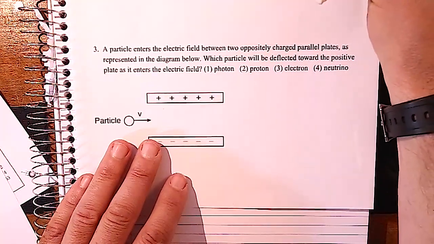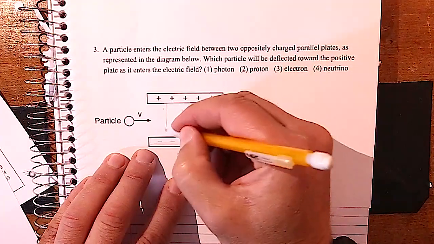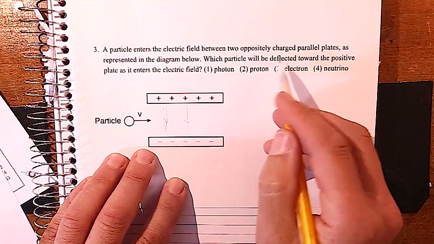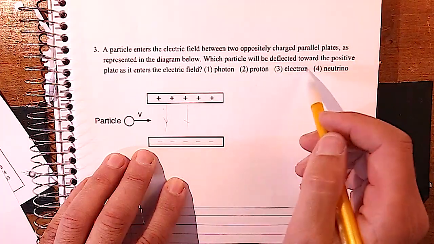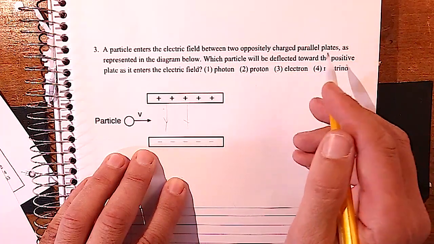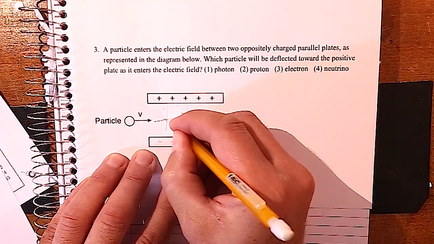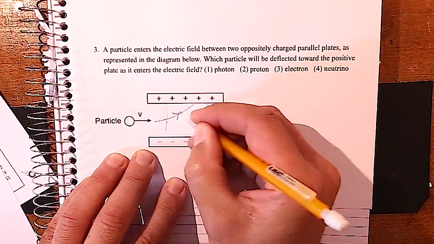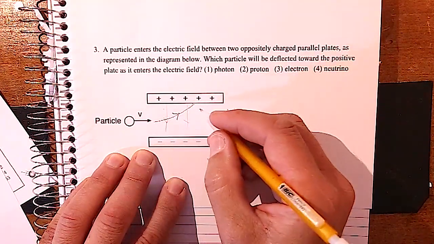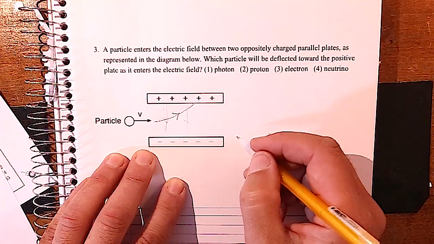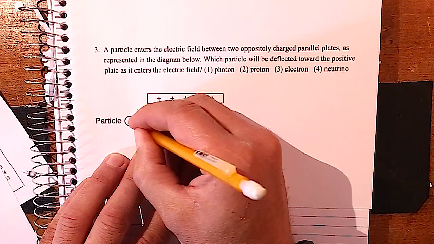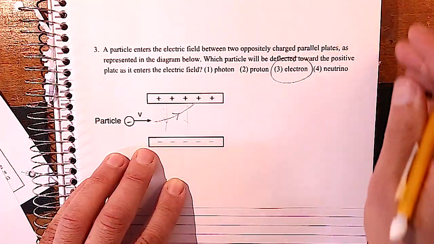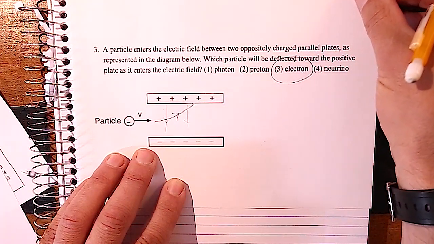In this question, it says an electric field, which we know the electric field would be down in this case, between two opposite plates, which particle will be deflected towards the positive plate as it enters? So we did this in the lesson. It's going to curve up like that towards the positive plate. And what particle would do that? Well, that would be a negative particle, and the negative particle could be an electron.